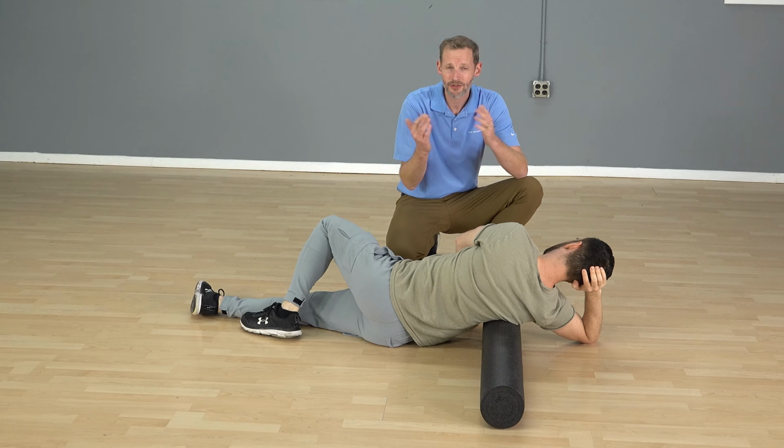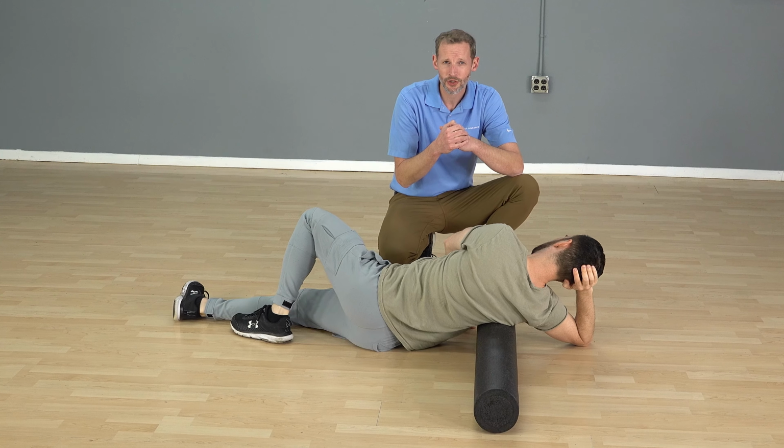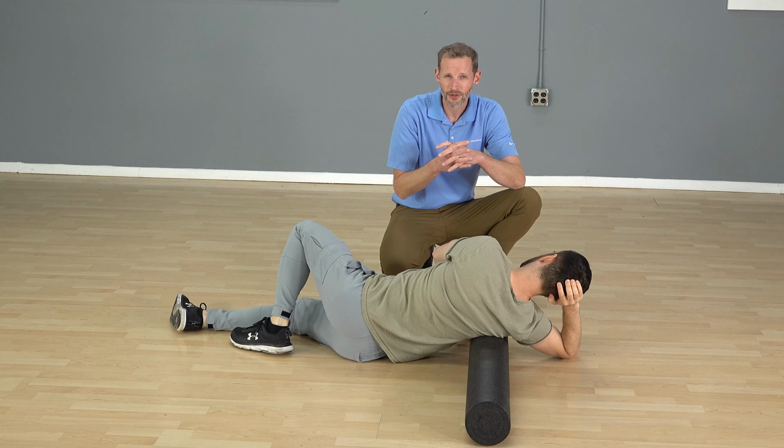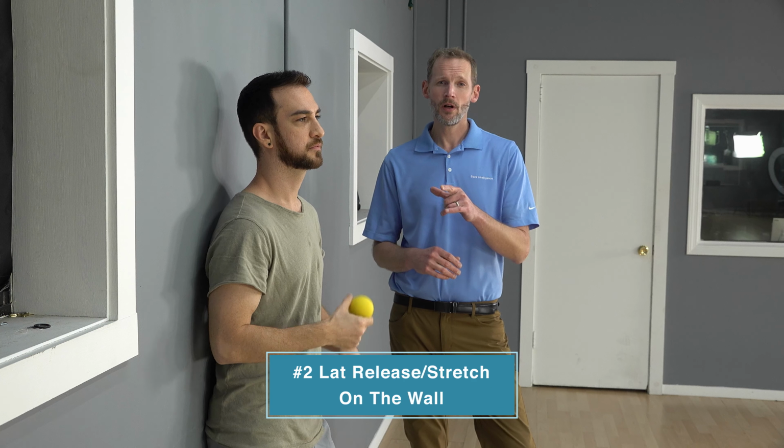Again, if you find this just not tolerable, then we'll go to the wall. We'll show you how you can isolate it, but control the pressure a little bit better as well. So now we're going to show you how you can work the lats using a lacrosse ball on the wall.